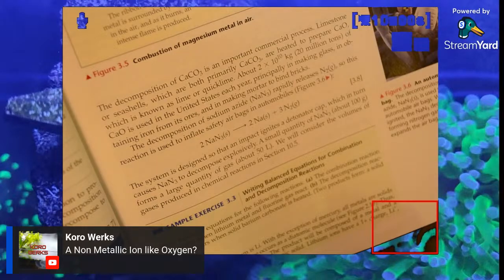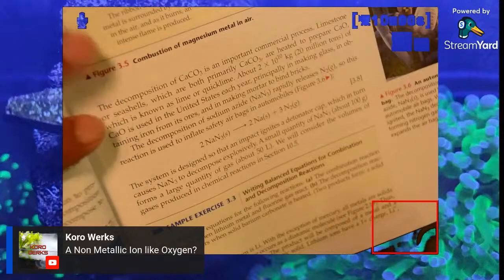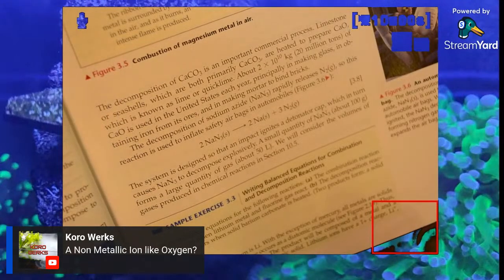Oh wait, hold on. Let me read that. Calcium oxide is used in the United States each year, principally in making glass. That's pretty awesome. That's some cool stuff to know.